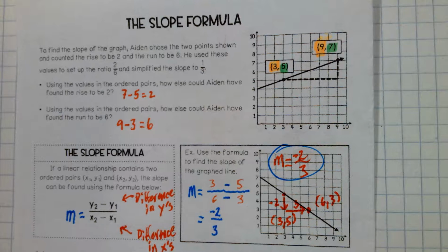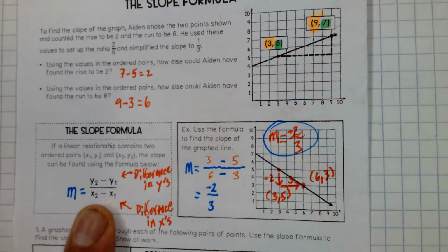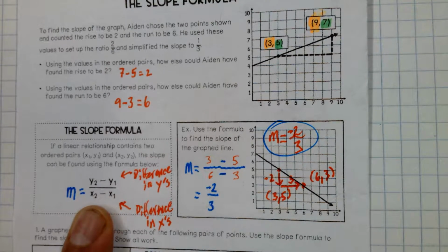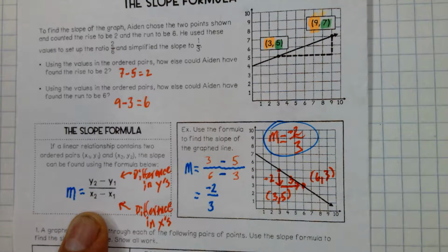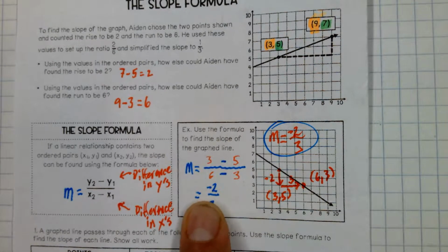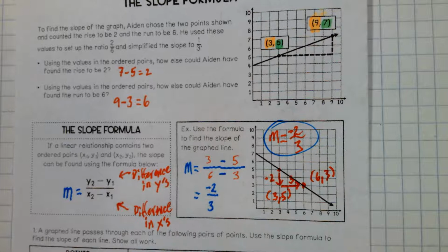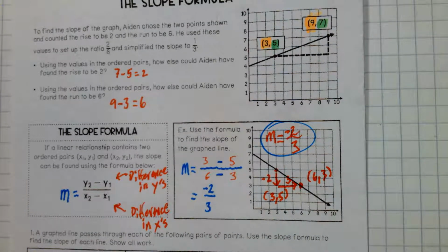So yesterday we started learning about the slope formula. Slope formula is this formula where you subtract your y values, and then in the denominator you subtract your x values, and then if you need to, you simplify. So here's an example of it, and it's a different way of finding the slope where we don't use rise over run to find the slope.